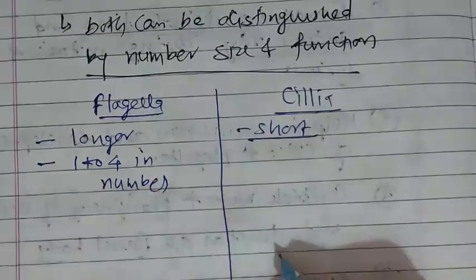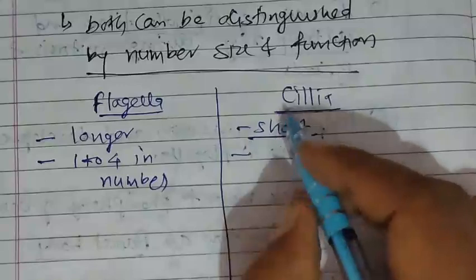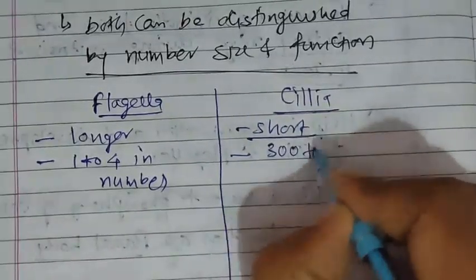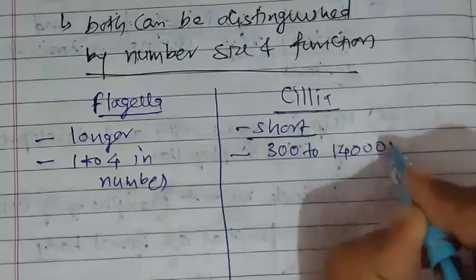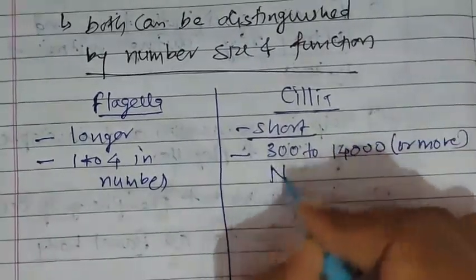But when we talk about cilia, they are 300 to 14,000 or more in number, meaning they are numerous.